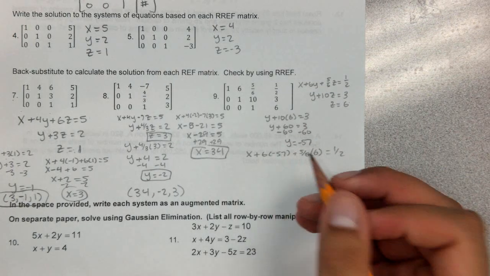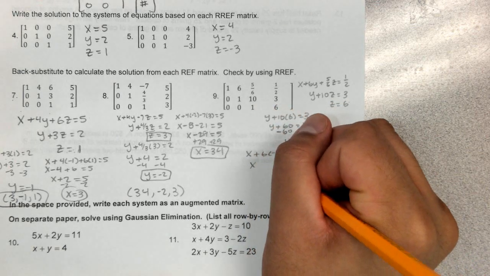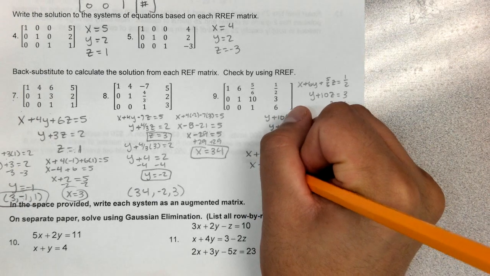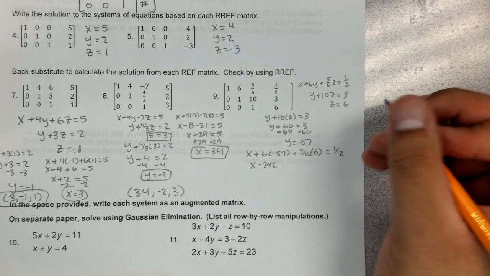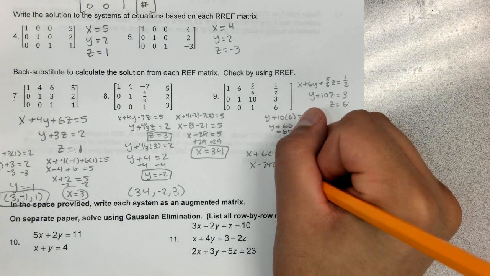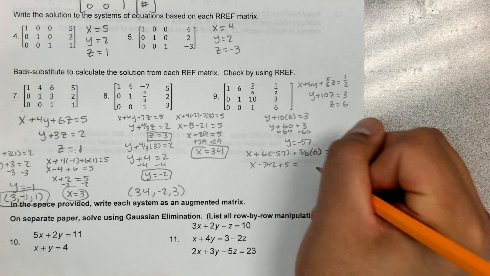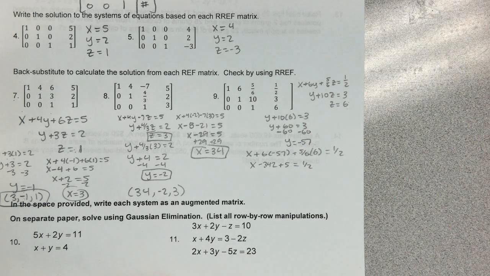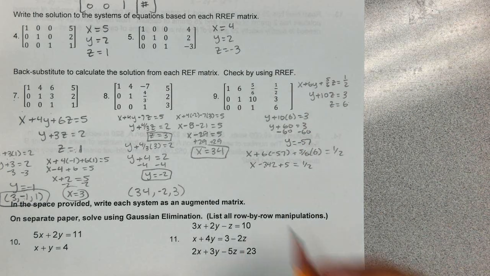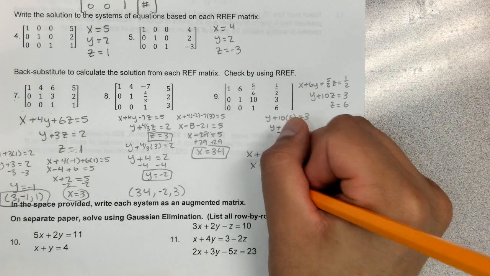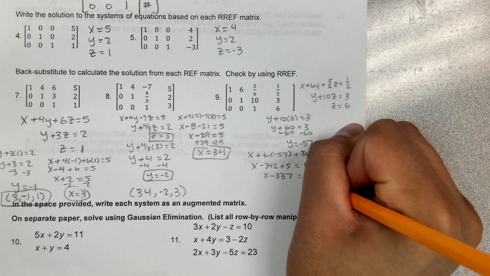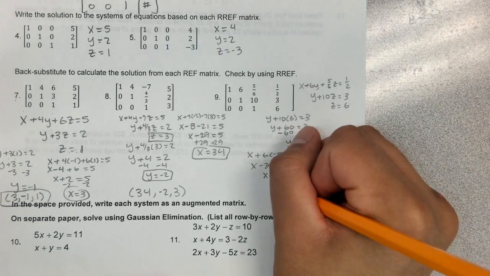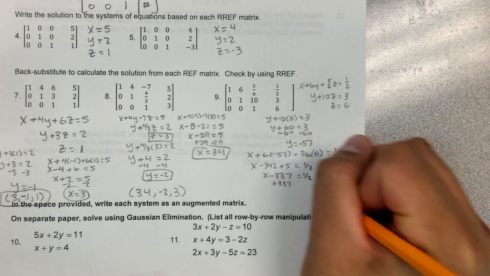Alright, 6 times negative 57, that's going to be negative 342. 5 over 6 times 6 is going to give us plus 5 equals 1/2. Combine the negative 342 and the plus 5, we get x minus 337 equals 1/2. And then last thing we have to do is add the 337 to both sides.